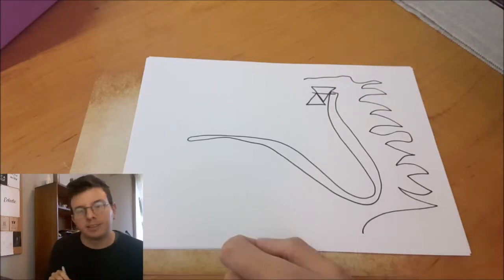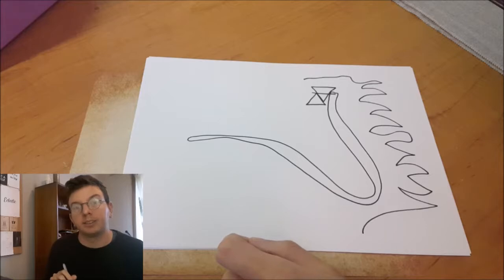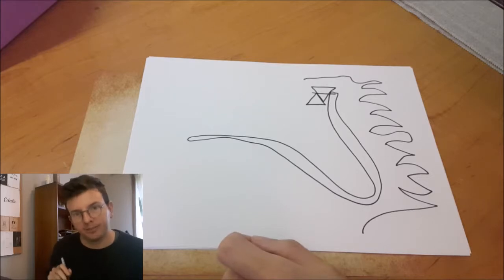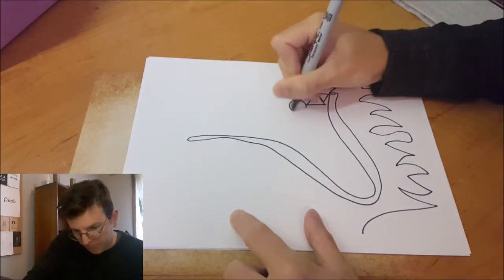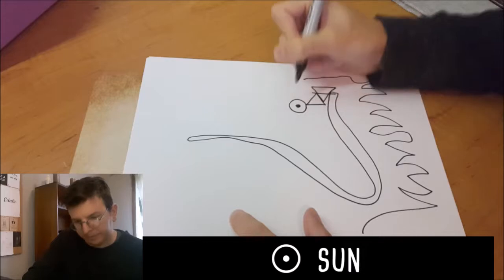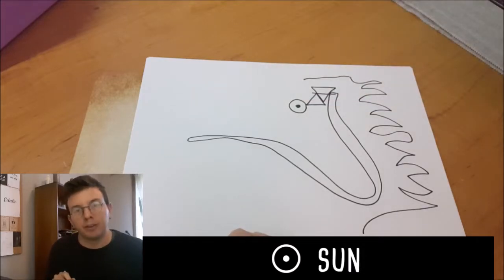Finally, I visualize the sky opening and the sun shining. I invite the sun to shine over my sigil. The symbol for the sun, or a solar circle.